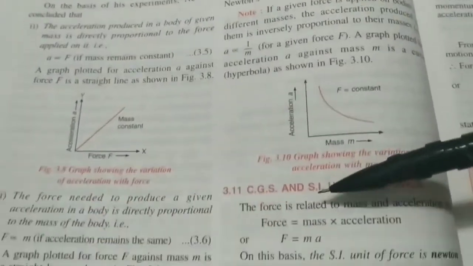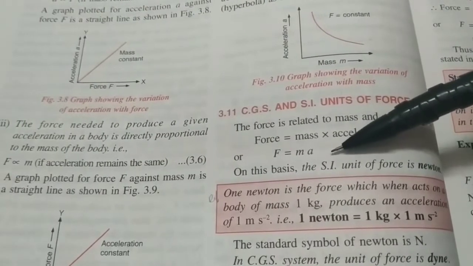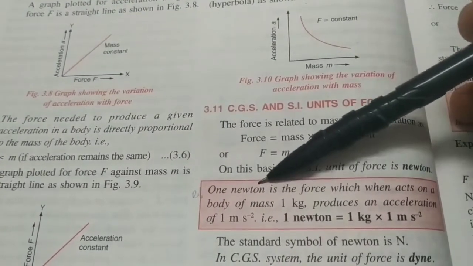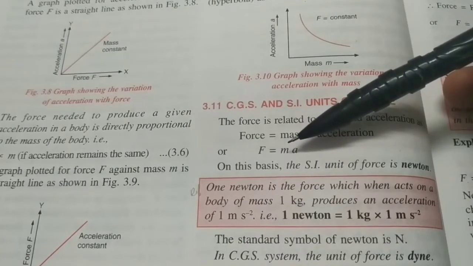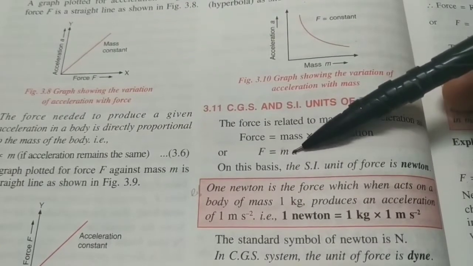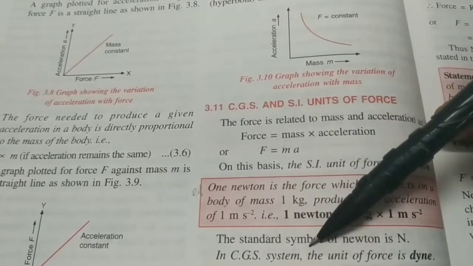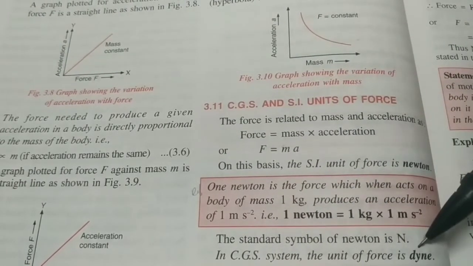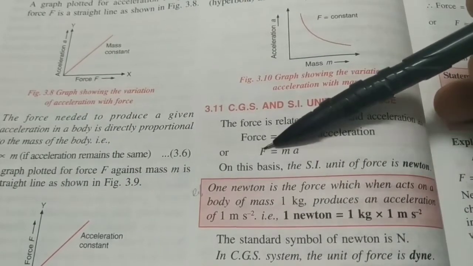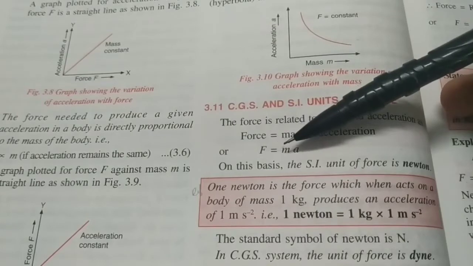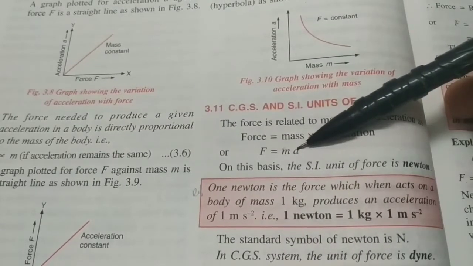Now, since force is equal to mass into acceleration, we can define an SI unit of force called Newton. 1 Newton is the force which, when it acts on a body of mass 1 kg, produces an acceleration of 1 meter per second squared. And the CGS unit is dyne. So, can you think of the definition of dyne using this formula? 1 dyne is the force which, when it acts on a body of mass 1 gram, produces an acceleration of 1 centimeter per second squared.